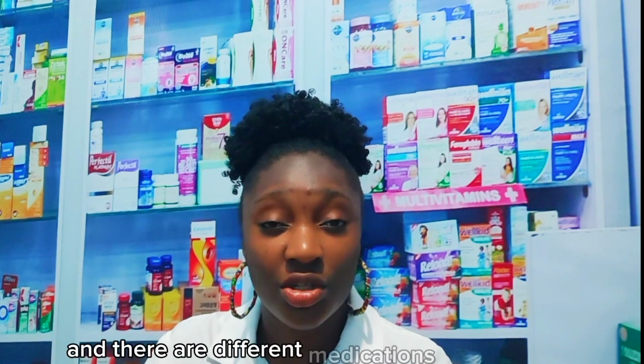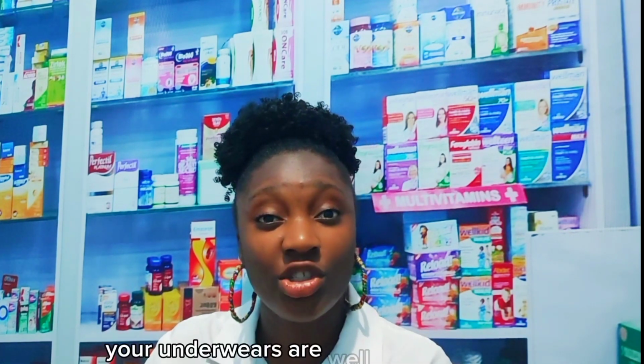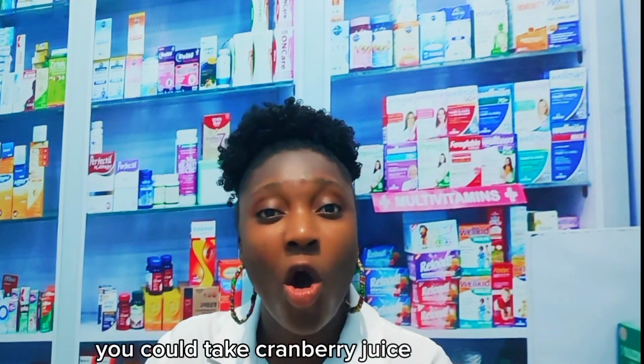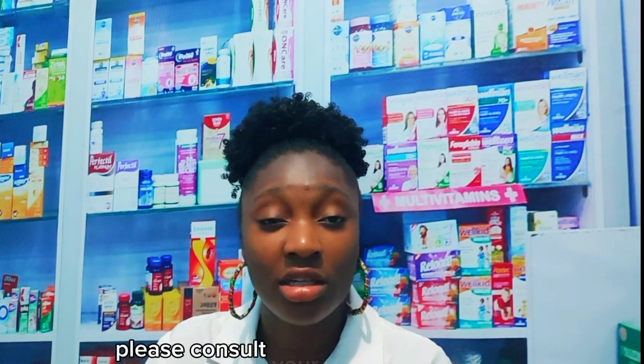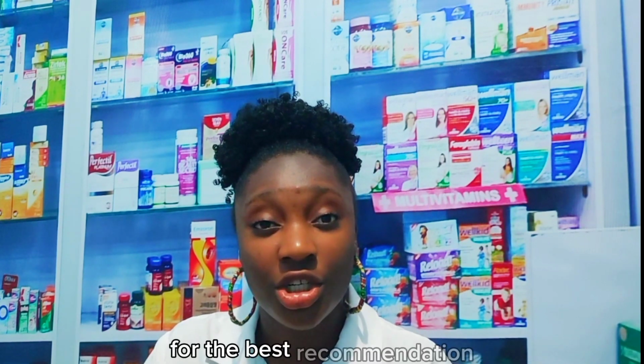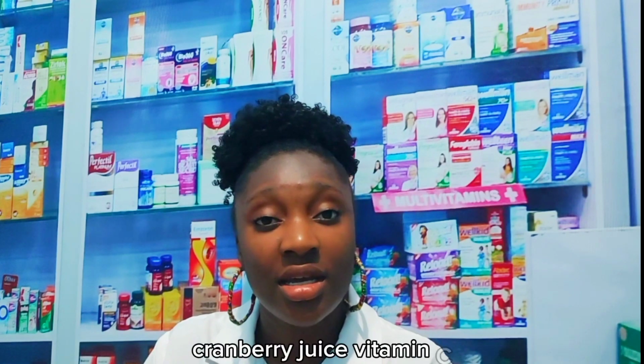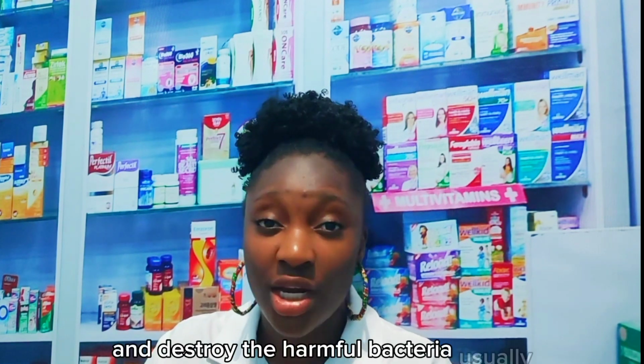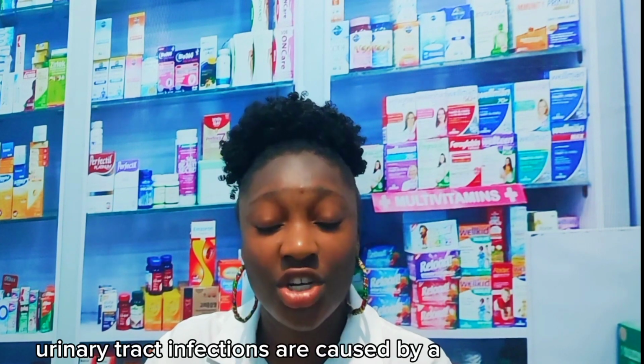And there are different medications that can help. But lifestyle tips include ensuring that your clothes, your underwears, are well dried in the sun. And also, you should boost your intake of vitamin C. You could take cranberry juice or probiotics. And it's important that if symptoms persist, please consult your healthcare provider for the best recommendation. Cranberry juice, vitamin C, probiotics are helpful to balance the pH and destroy the harmful bacteria. Usually, urinary tract infections are caused by Escherichia coli.